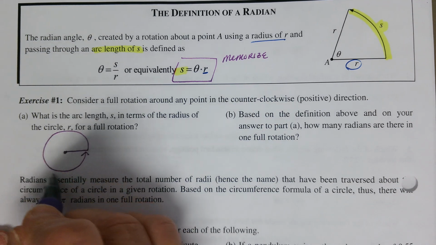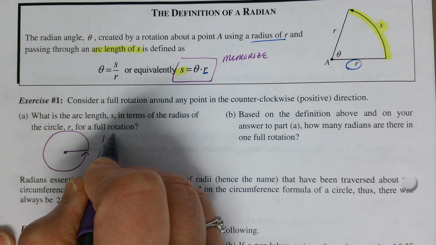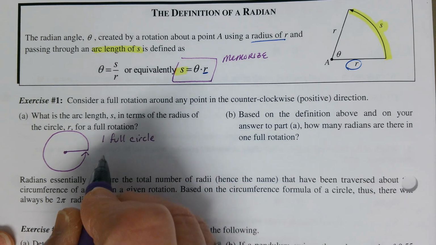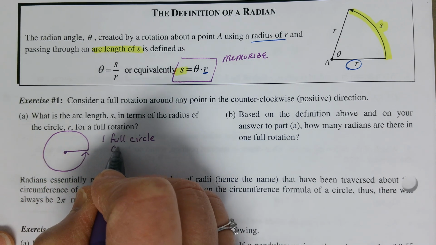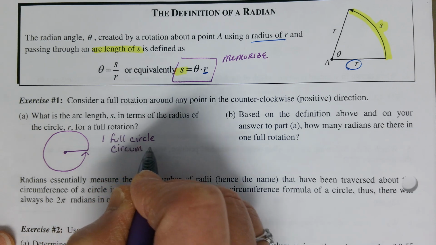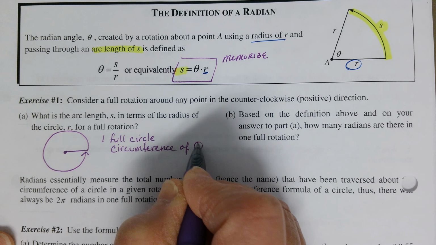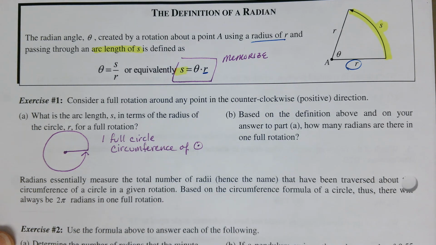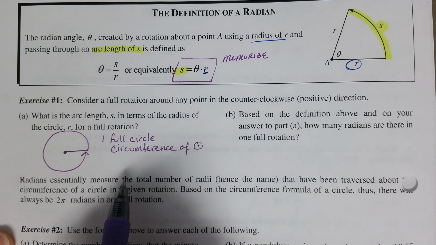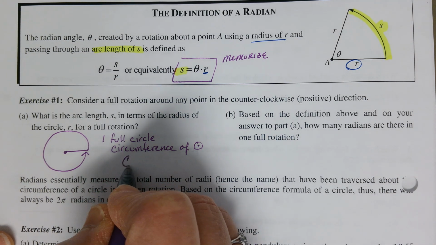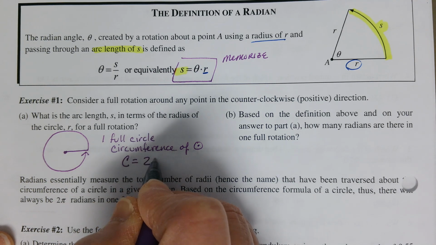Well, this is one complete circle, so it would have to be the circumference of the circle. I'm just using the symbol, a circle with a dot in the middle. And the circumference is 2 pi r. So capital C for circumference equals 2 pi r.